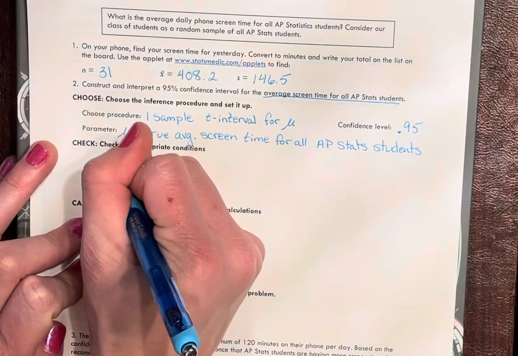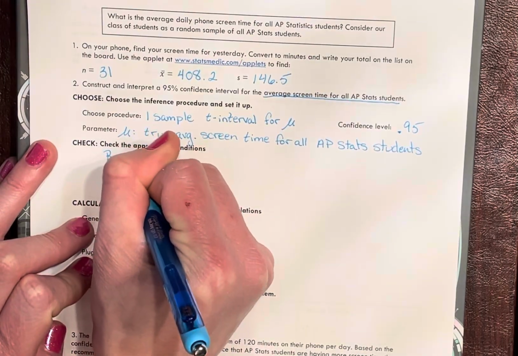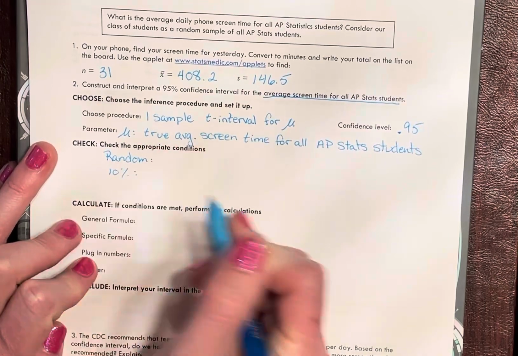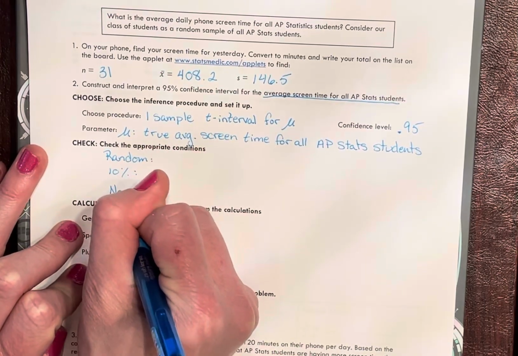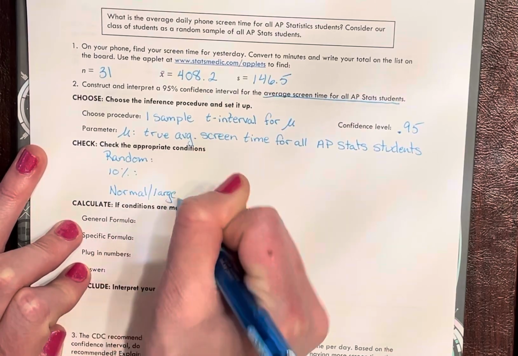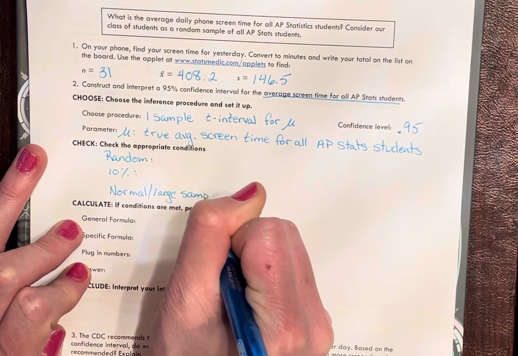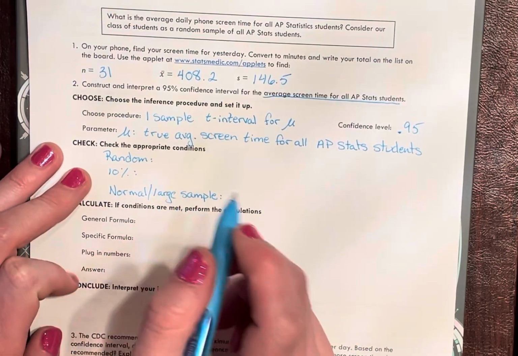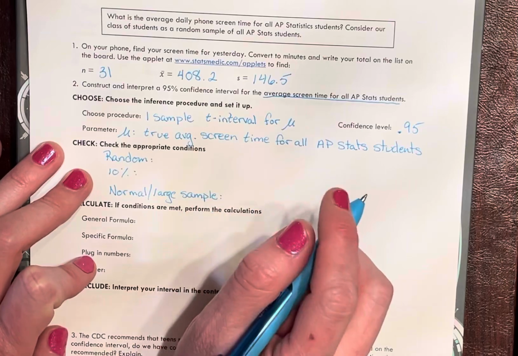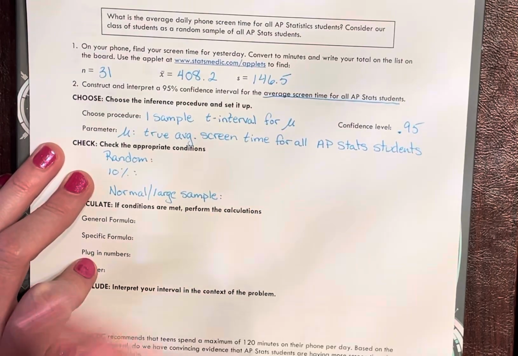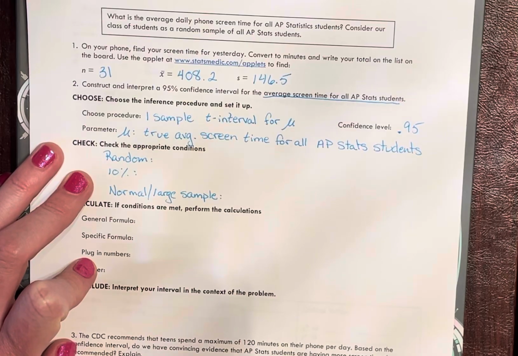Check. We know we have three conditions: random, 10%, and normal/large sample. So random, it's not truly a random sample, right? Like, is one class of AP Stat students representative of all? Probably not.